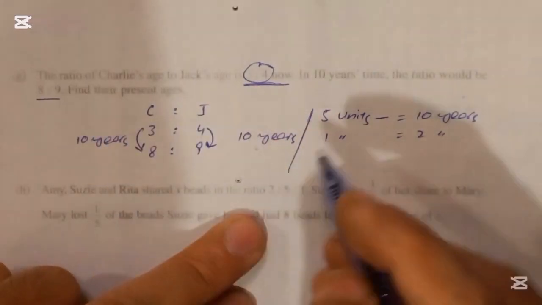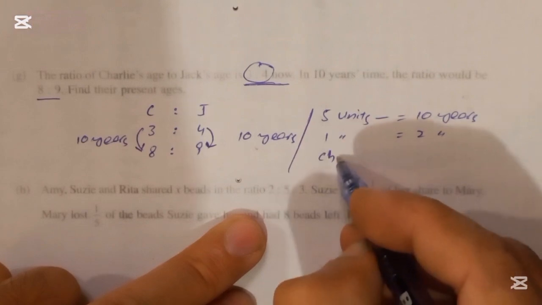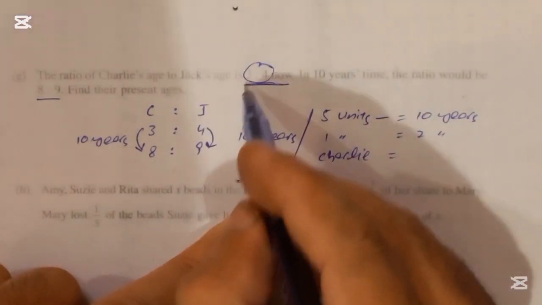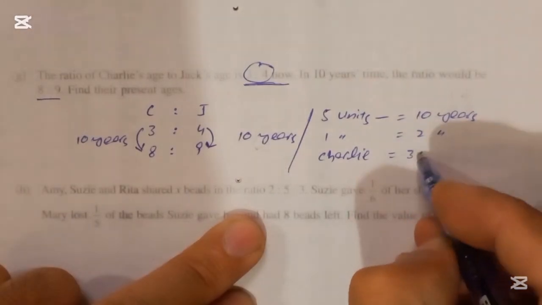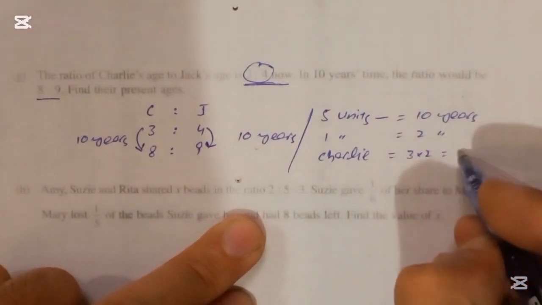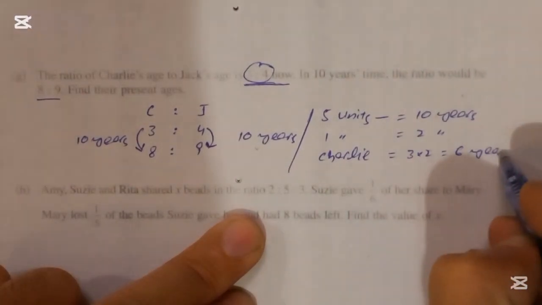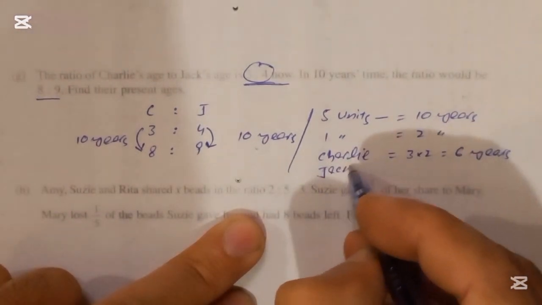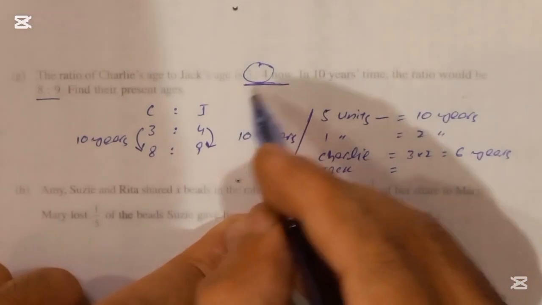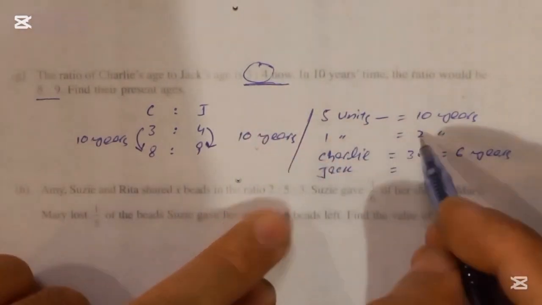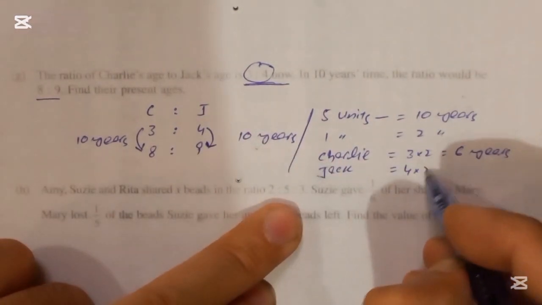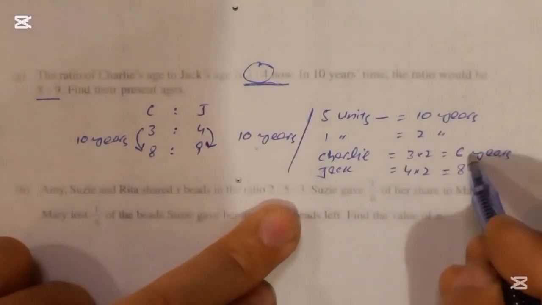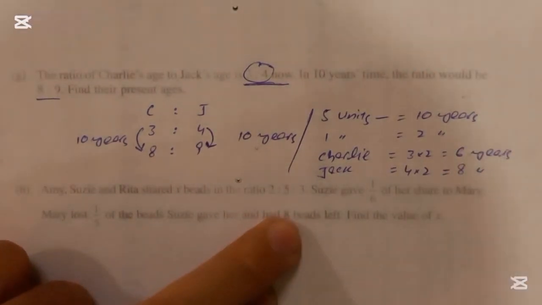So Charlie's present age will be 3 into 2, will be 6 years, and Jack's ratio is 4, so 4 multiplied by 2 will be equal to 8 years. So these are their present ages, 6 years and 8 years.